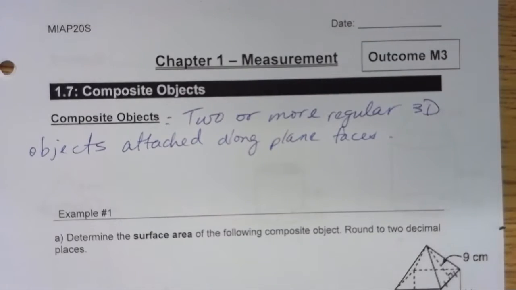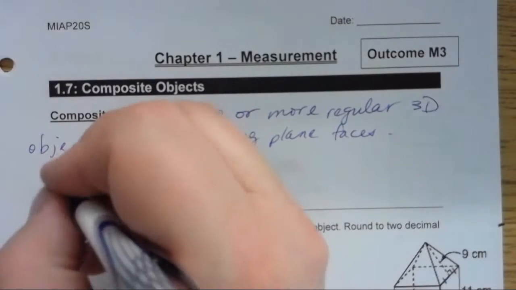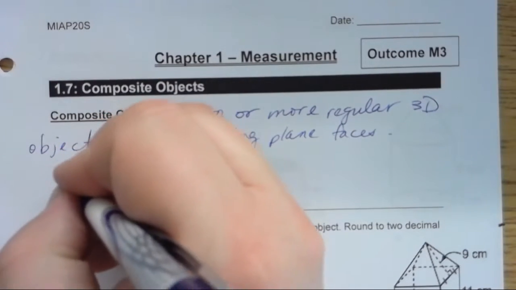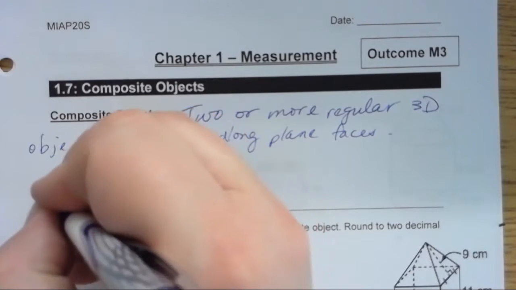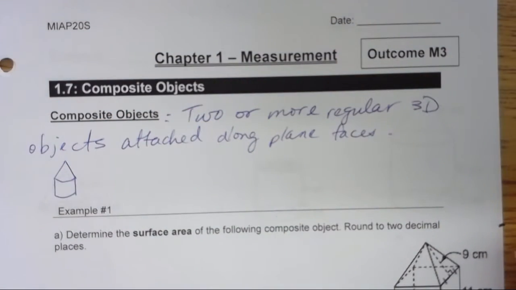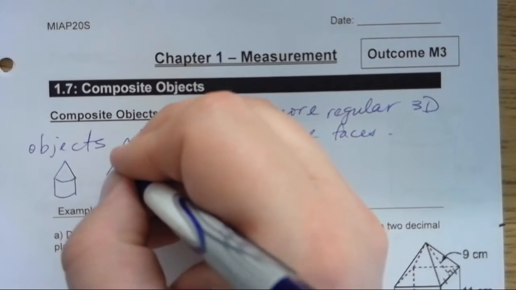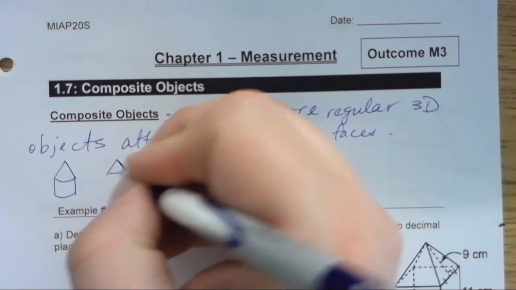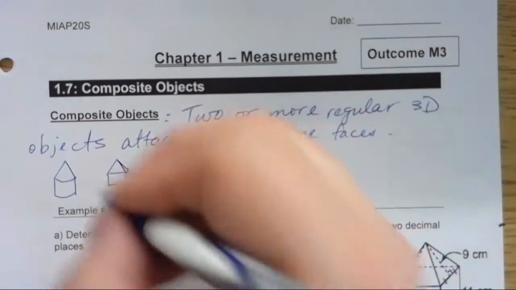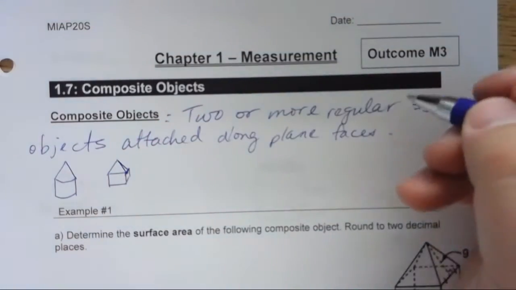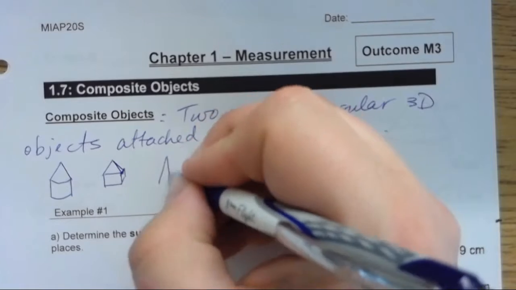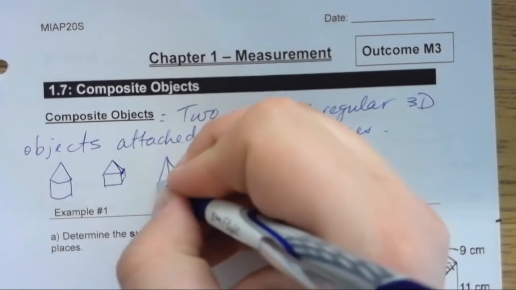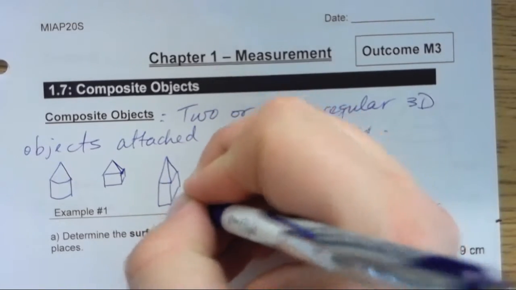I guess the typical examples would be something like, well, suppose I took a cone and I set it on top of a cylinder. There's a good example. Or I could put a pyramid on top of a cube. Or I could put a pyramid on top of a rectangular prism.